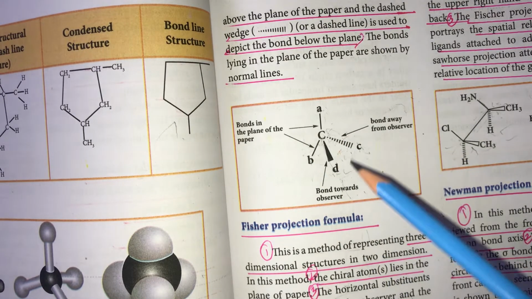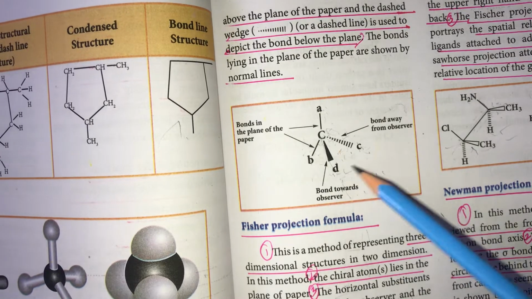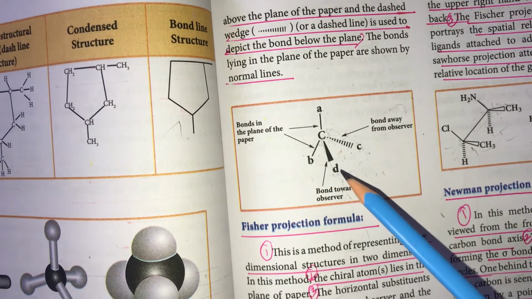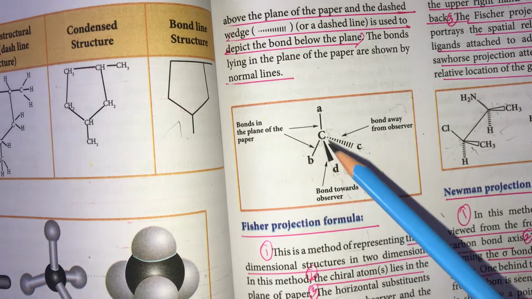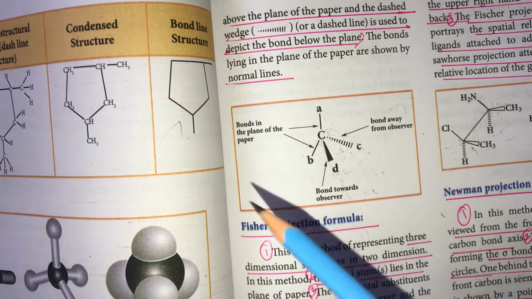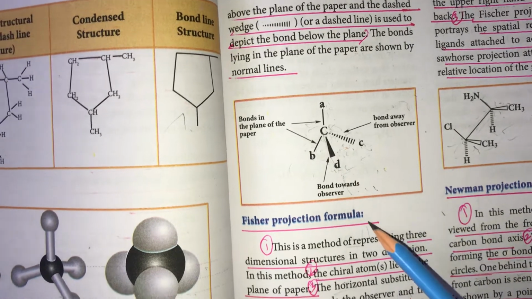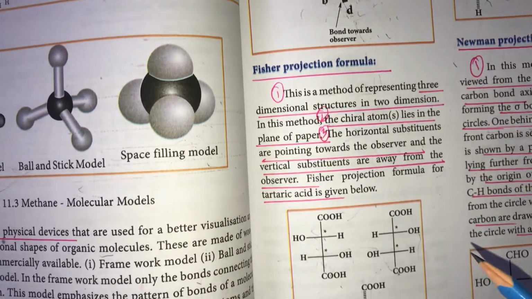AB is along the plane. In this 3-dimensional structure, the atoms attached are shown by different bonds, represented in different shapes. So this is called the 3-dimensional representation of an organic molecule.